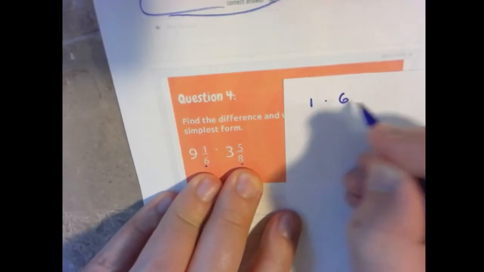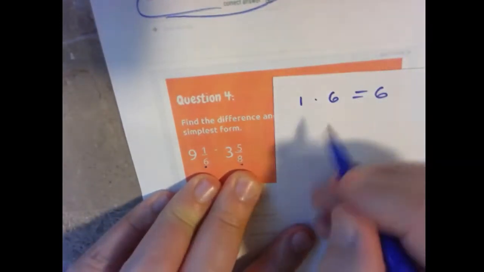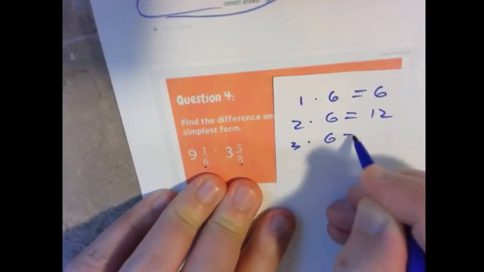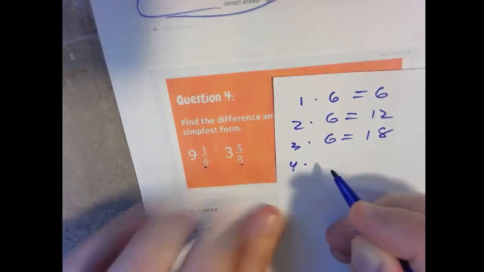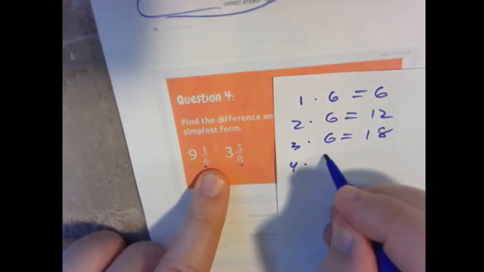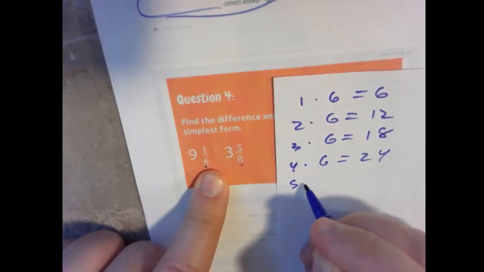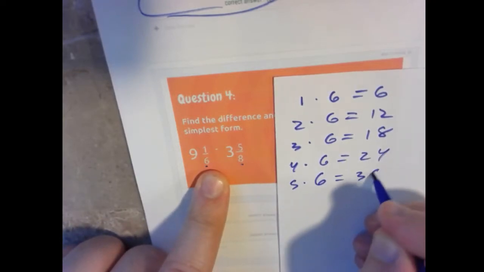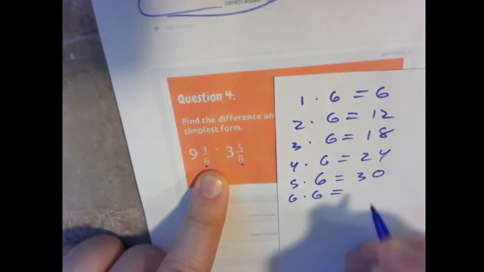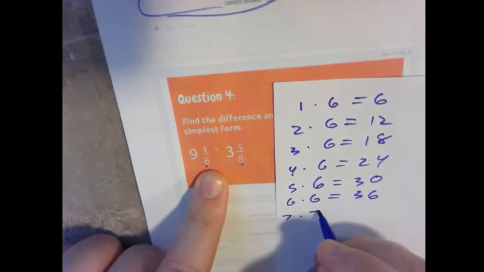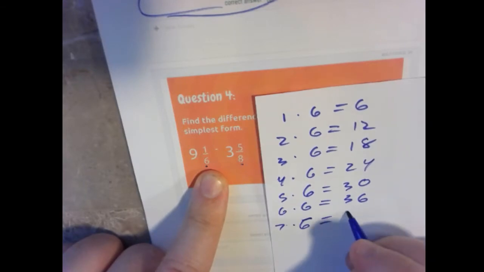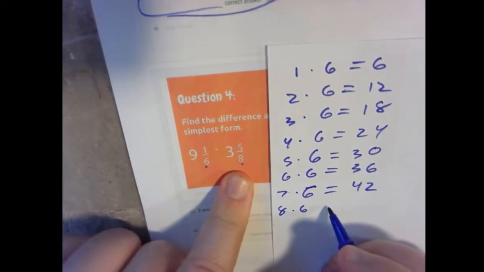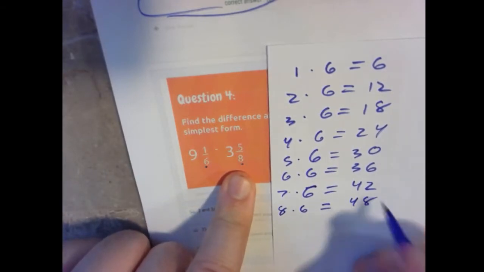So 1 times 6 makes 6. 2 times 6 makes 12. 3 times 6 makes 18. 4 times, we're just looking at the multiples of 6 here. 5 times 6 makes 30. 6 times 6 makes 36. 7 times 6 makes 42.